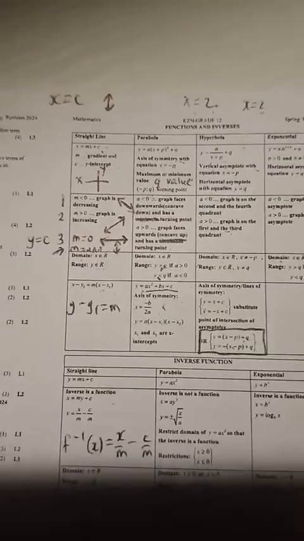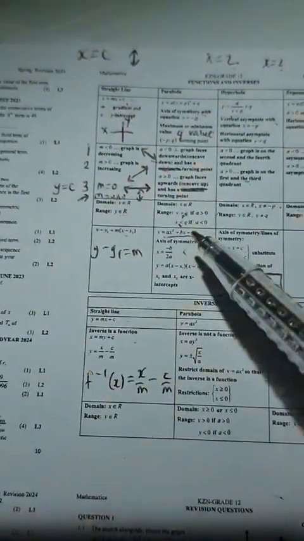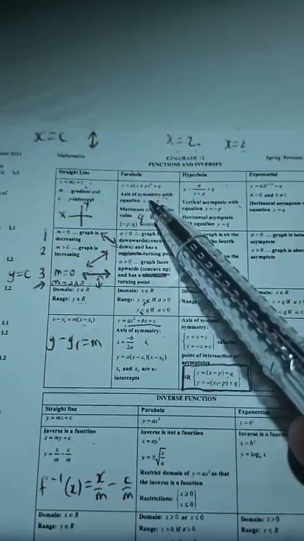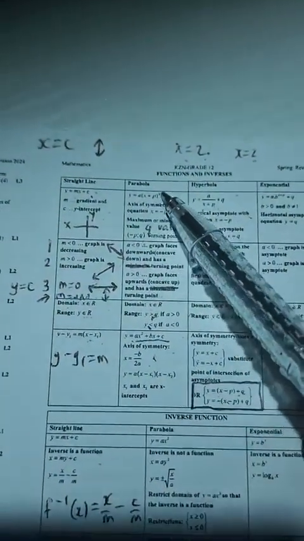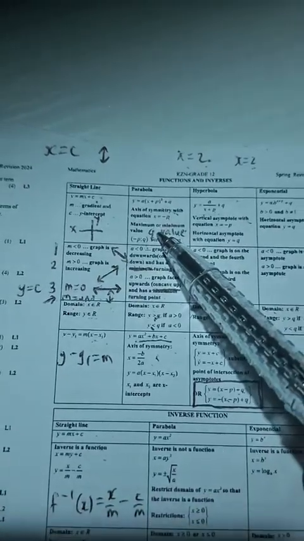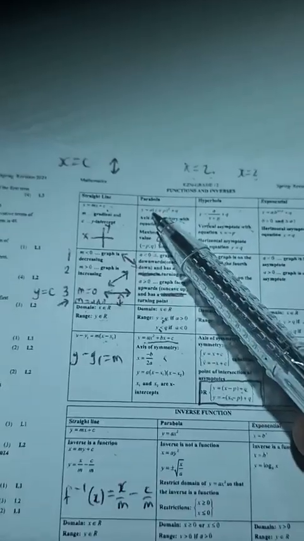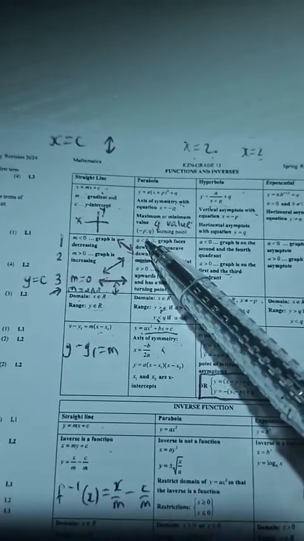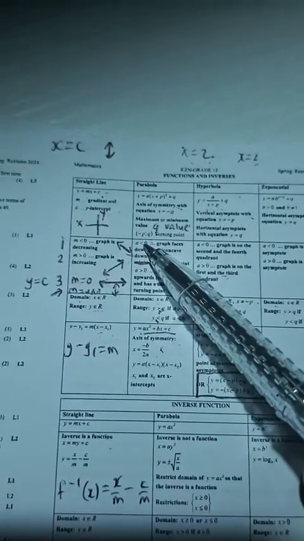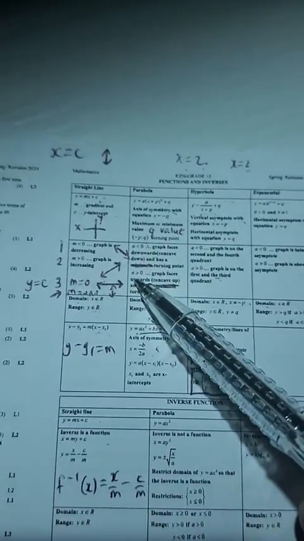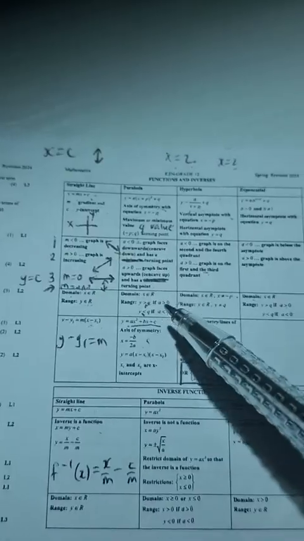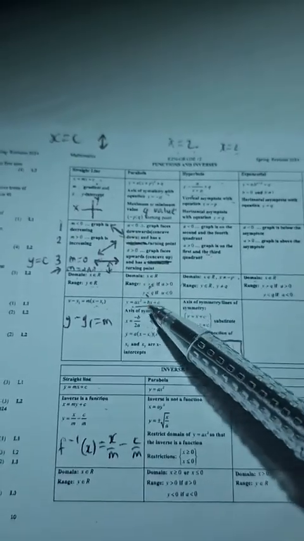We looked at the turning point form. We looked at the quadratic form. We looked at how to get the axis of symmetry in the turning point form together with the minimum and the maximum, looking at the condition of a, whether a is less than 0, where we have the maximum, or where a is greater than 0, where we have the minimum. And then we looked at domain and range.